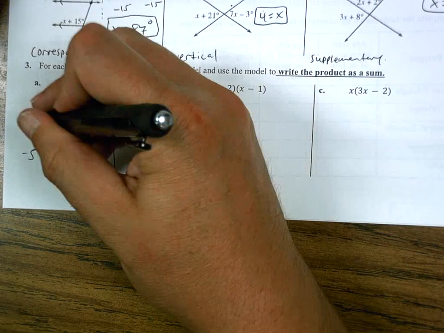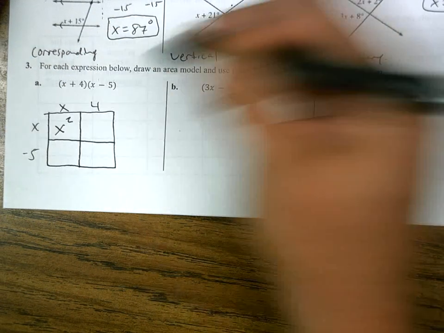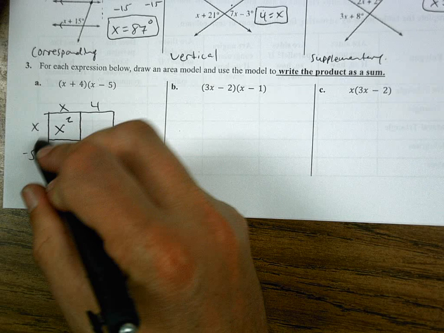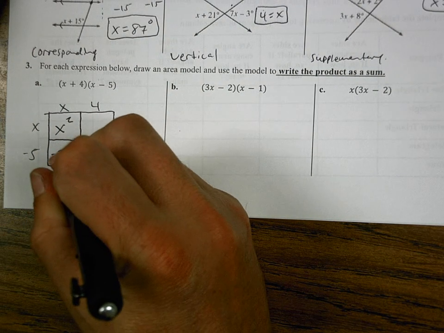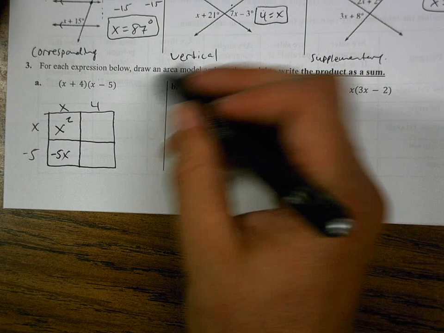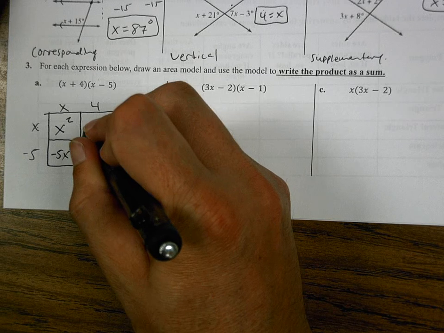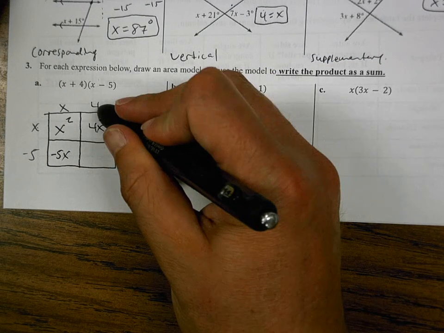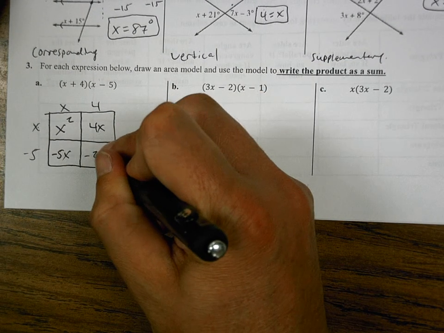So x times x is x squared. X times negative 5 is negative 5x. 4 times x is 4x. And 4 times negative 5 is negative 20.